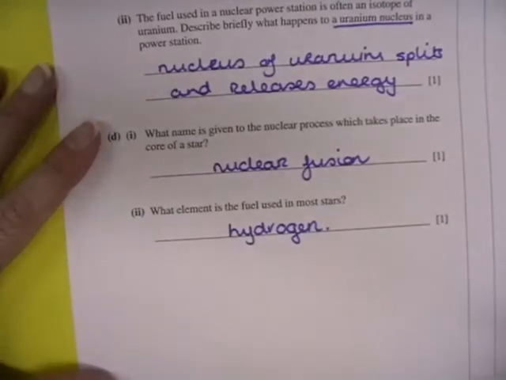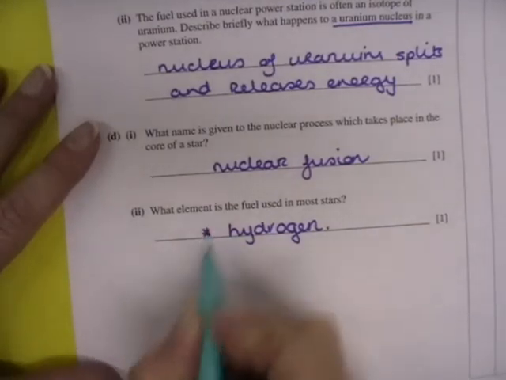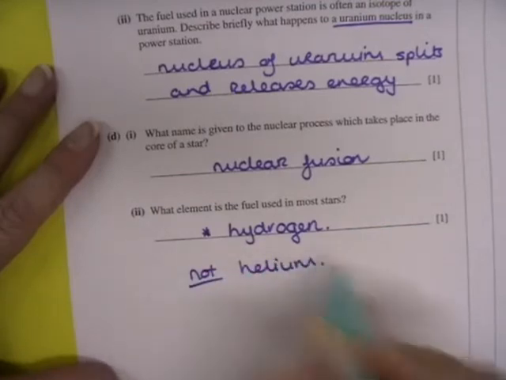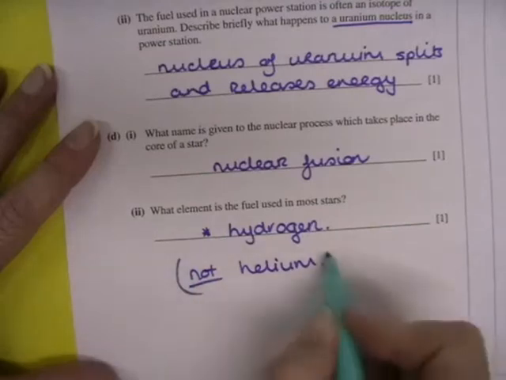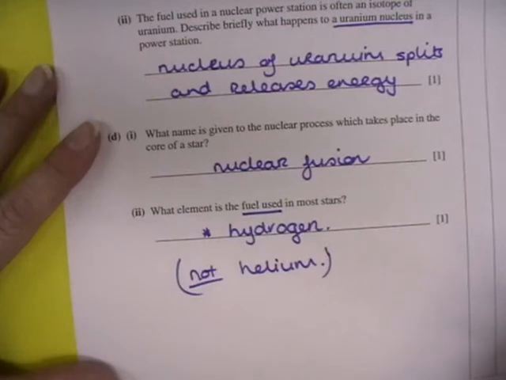It's when two hydrogen nuclei join together and give out energy, and in joining together they form helium. But be careful here, you must put hydrogen, not helium. Helium is what's formed as a result of the reaction. So you must focus on your answer. The fuel used in the reactions in the star is hydrogen.